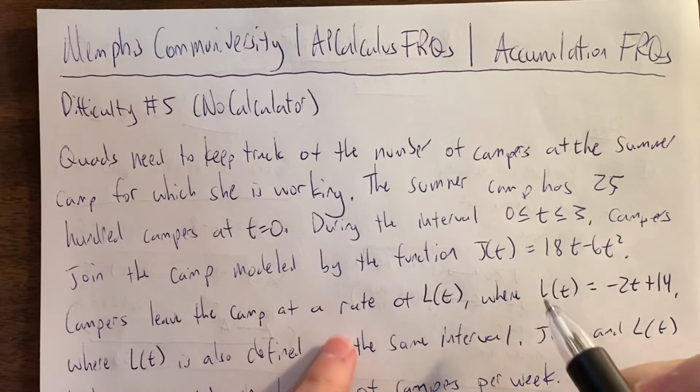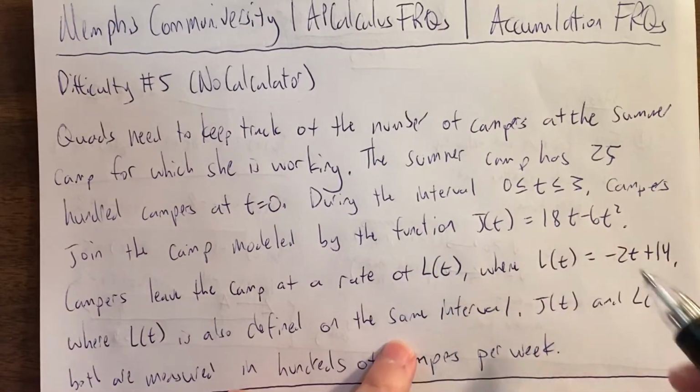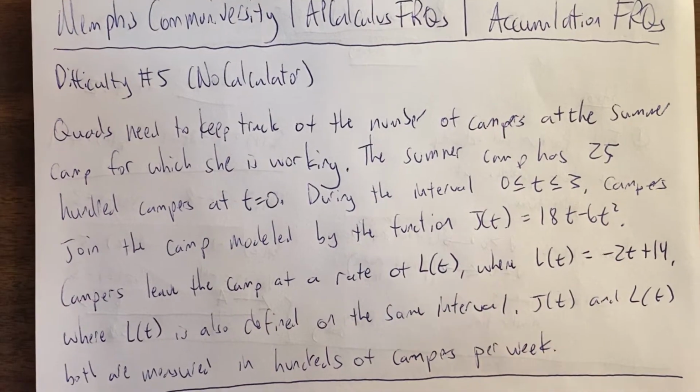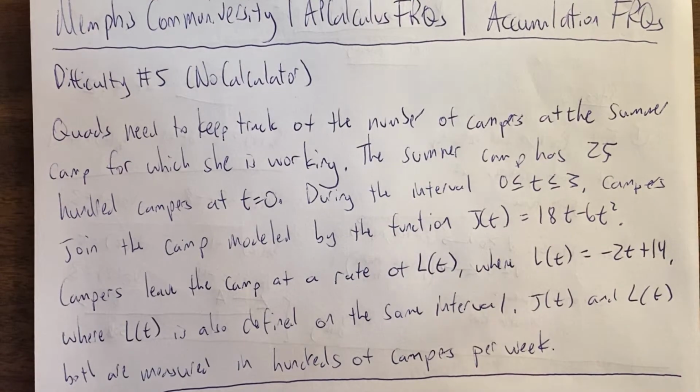In this case, we have the same thing, a rate-in and a rate-out. But of course, we do not have a calculator, so we're going to have to do integrals without a calculator, basically. So, of course, the rules will still be the same. We're going to be focusing on how to find different amounts, amount over a time period, amount at a time.